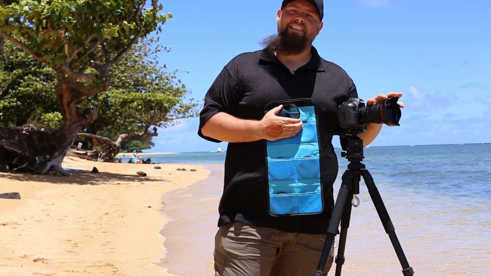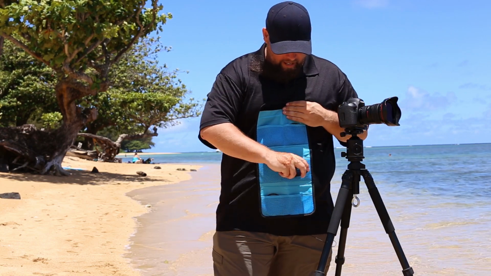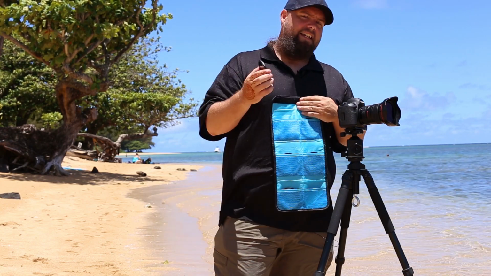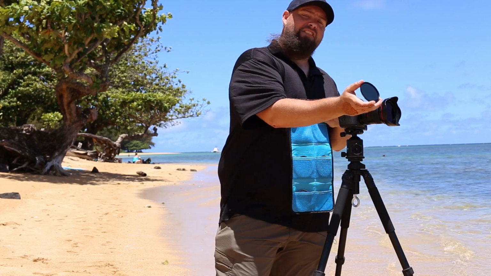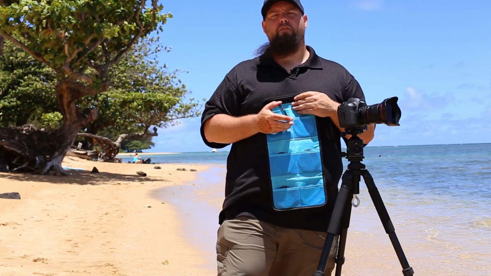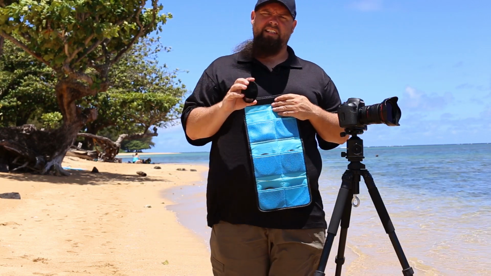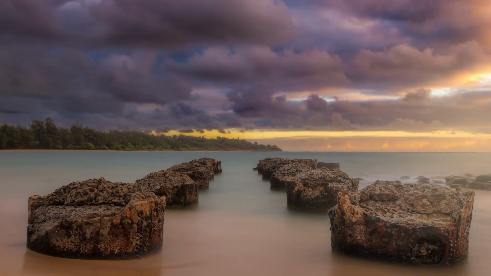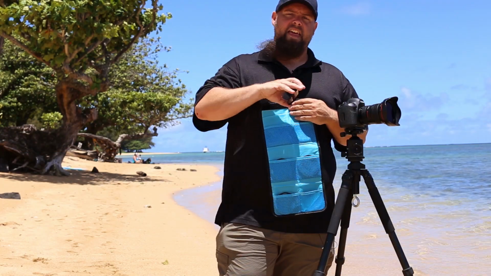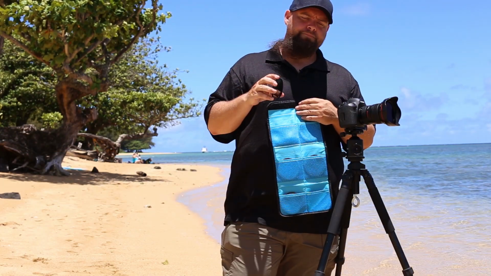On here I have a 10-stop neutral density filter, and what I can do is actually stack these. So if I was going for a really long exposure, ghosted-out kind of look, I'll show an example here right now. This is a 30-second long exposure. If I was to stack these, I could actually go all the way up to like 3 minutes in the middle of the day. And that adds a kind of cool look.